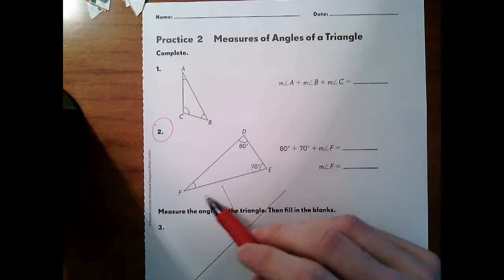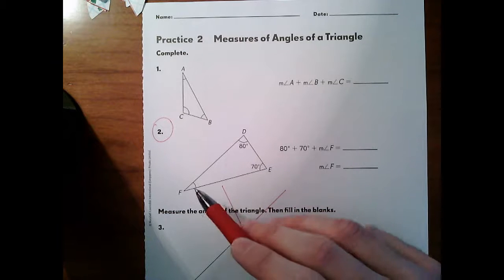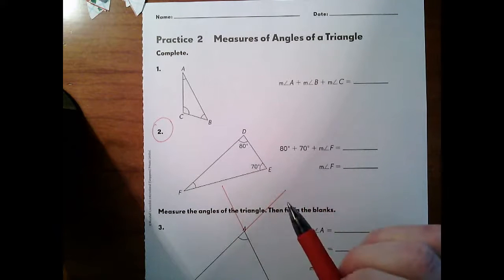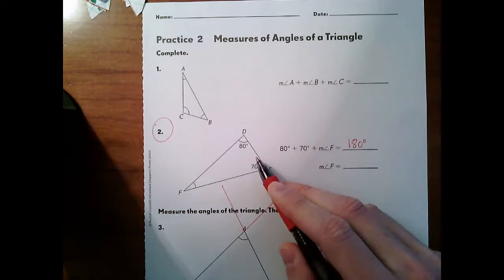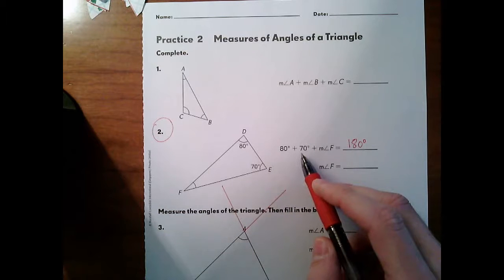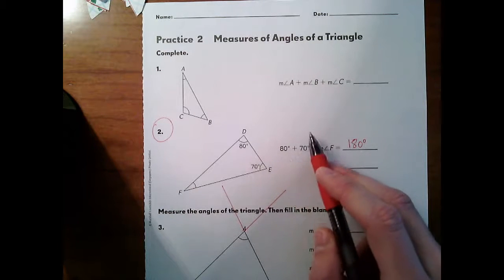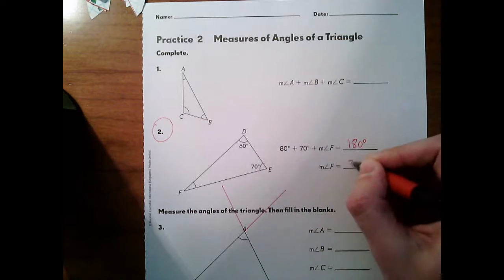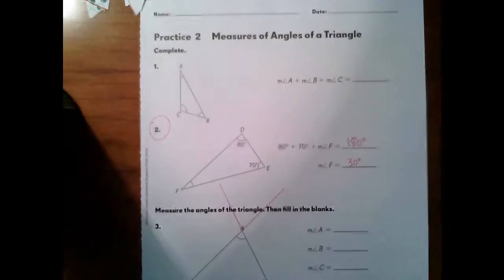Now, I don't know how much angle F is, but from our last lesson, you should know that all three angles of a triangle always add up to be 180 degrees. Now, if 80 and 70 of those 180 degrees are already taken care of, I'm just missing whatever angle F is. So 180 minus 80 minus 70 is going to leave 30 degrees unaccounted for that angle F has to make up for us.